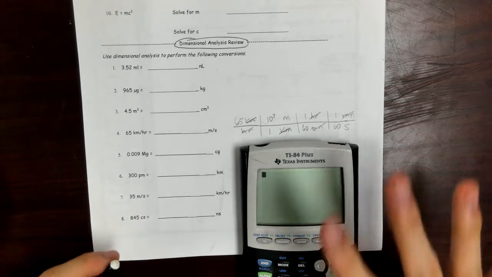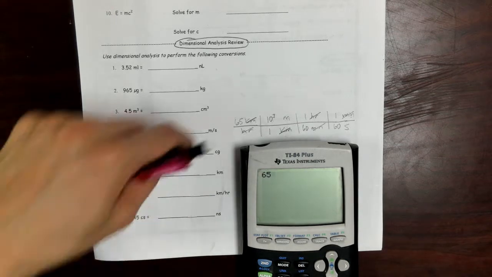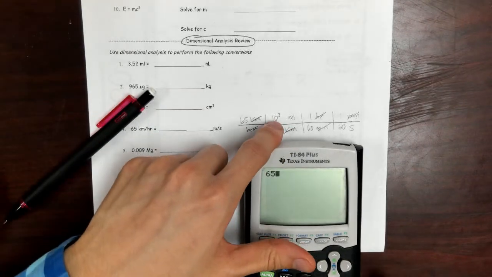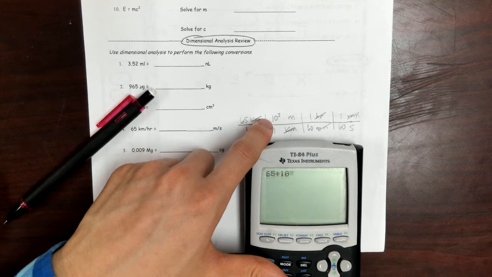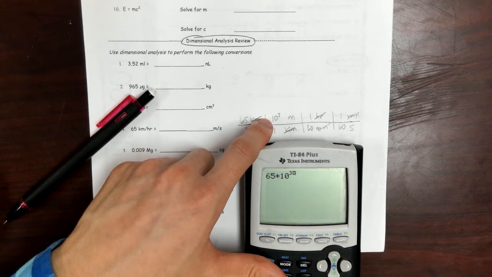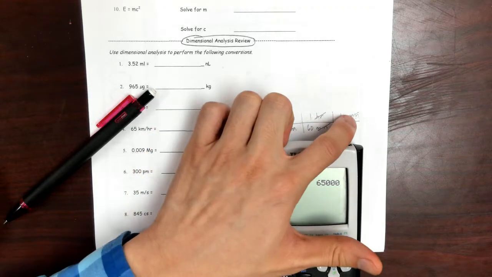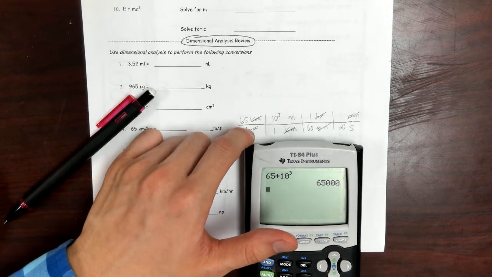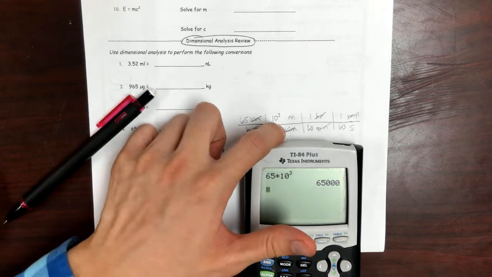So I like to hit enter after every single time. So we're going to do 65 multiplied by 10 to the power, remember the hat, 3. Hit enter. Then you don't need to multiply by 1. Now we do each one and hit enter. That's how I like to do it. It's the safest way to do it.